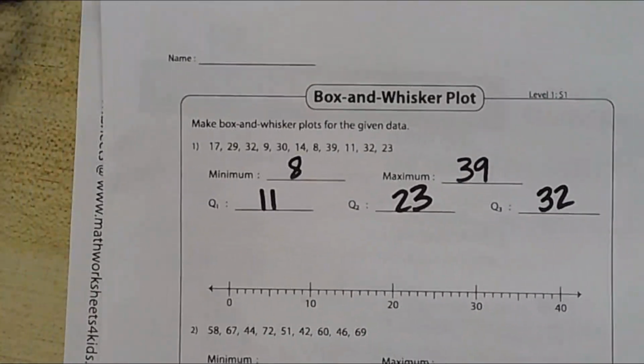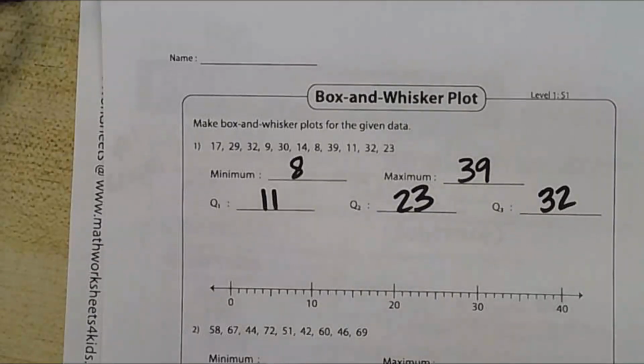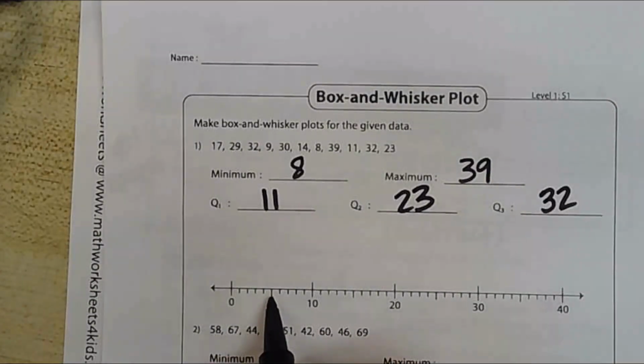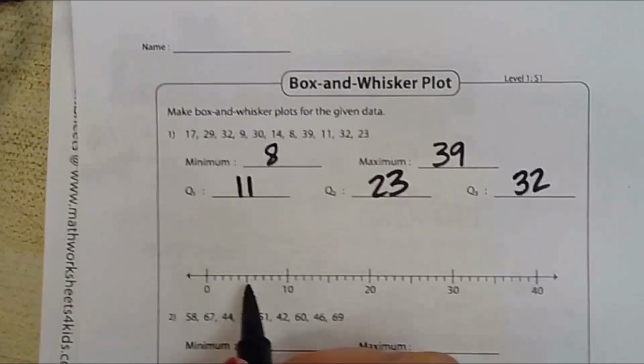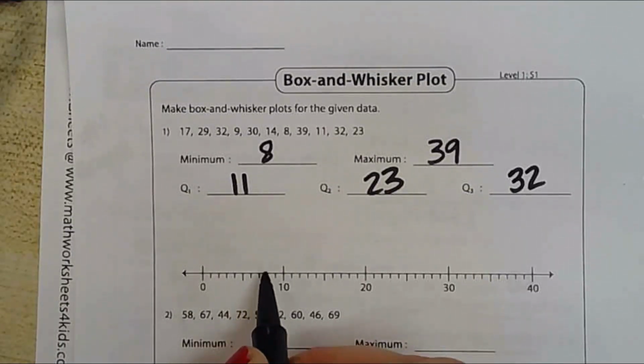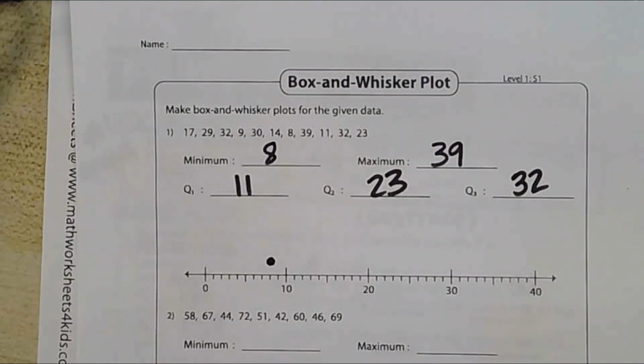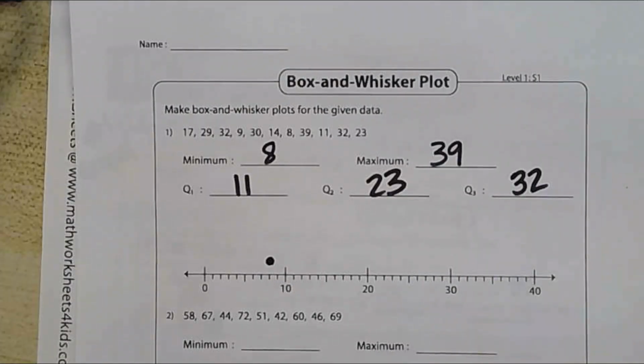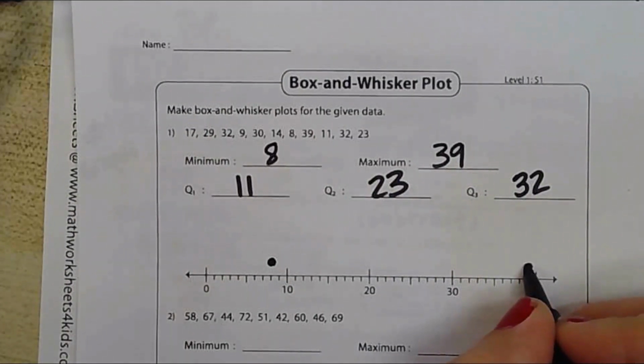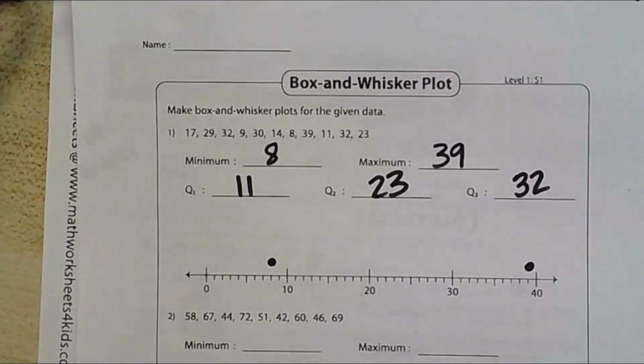So my dots I'm going to go ahead and put on 8 and 39. So this is the middle, so 5, 6, 7, and 8. I'm going to put my dot. And then 39 is right before 40, so I'm going to put my dot. Now I have my minimum and I have my maximum.